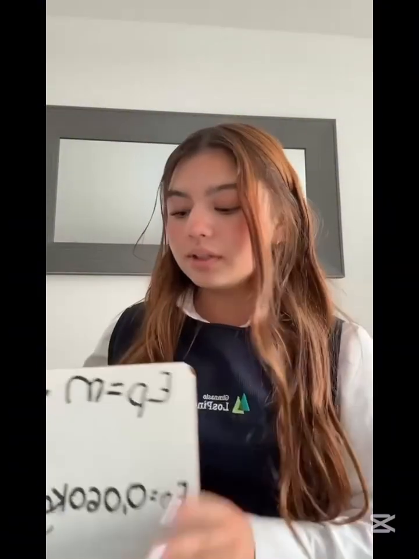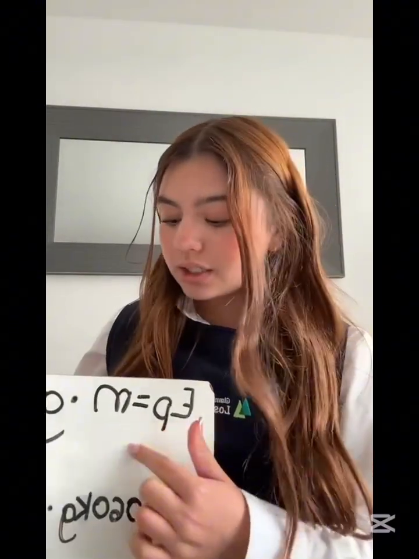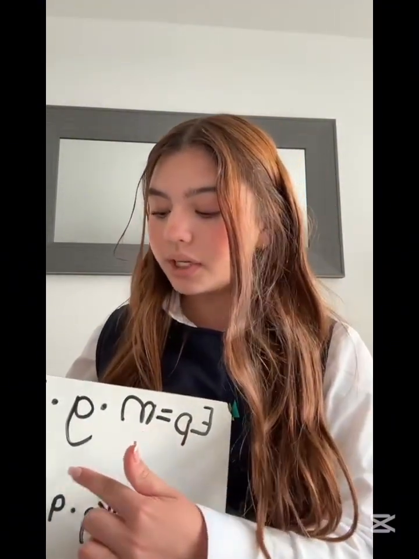The formula that we would use to calculate it is this one: potential energy equals mass times gravity times height.